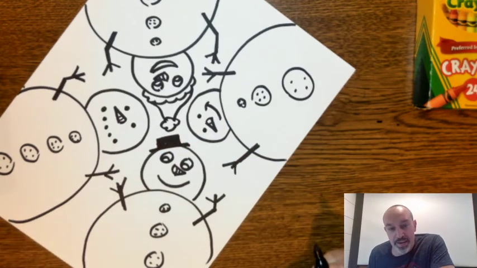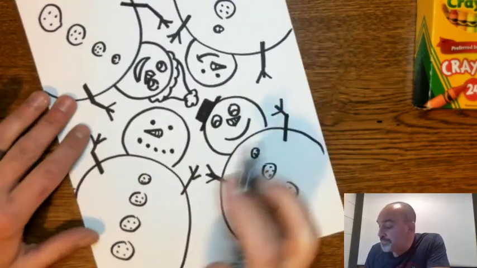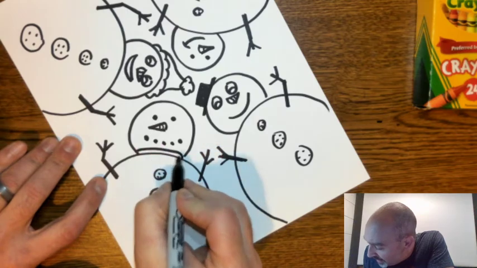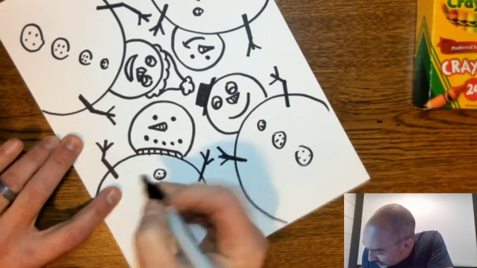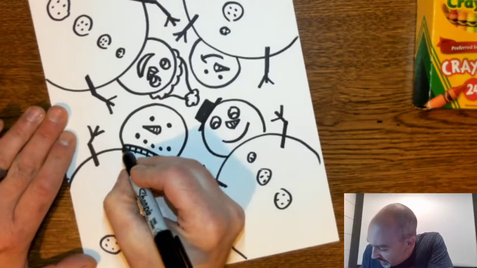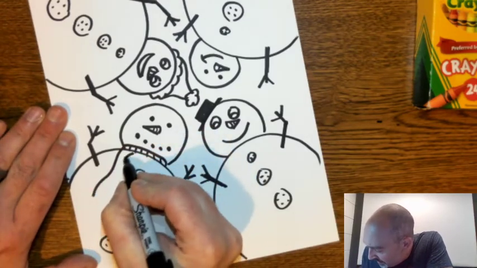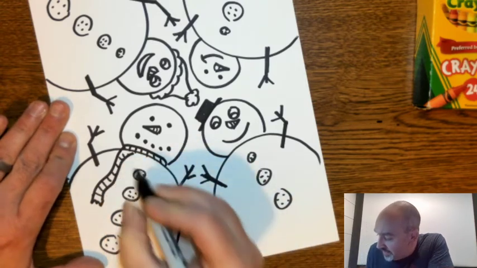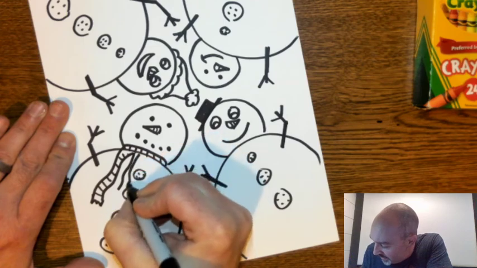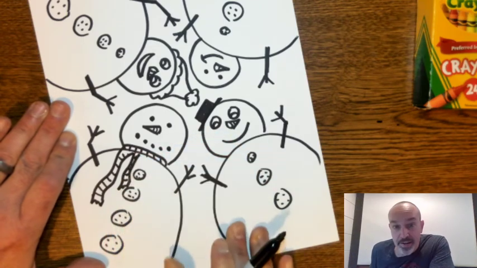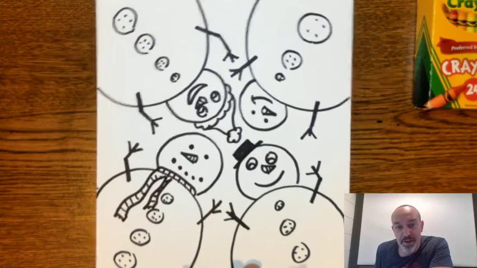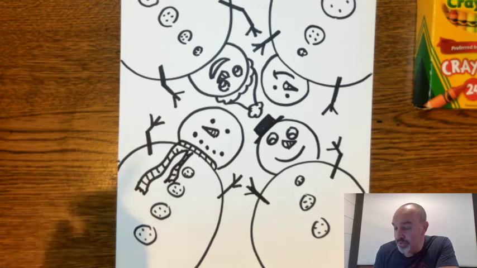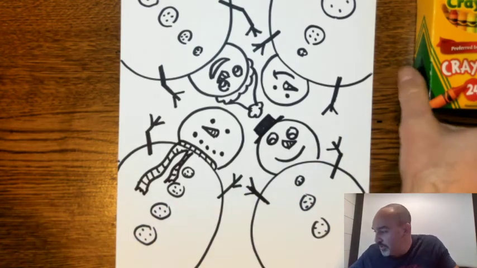Okay, so I have a few details. I could add a scarf to them if I like. Maybe my snowman has a scarf. That would be easy. I could draw a line here, put little stripes on it. Okay, I could make it look like a scarf dangling. And then maybe I draw the other piece over here. Okay, so there's a scarf on one of my snowmen. And then I can continue and add the details the way I like. When I'm all done, I would do a little coloring.